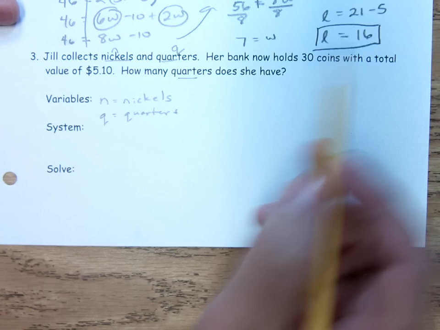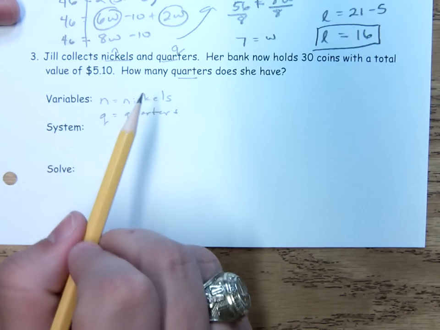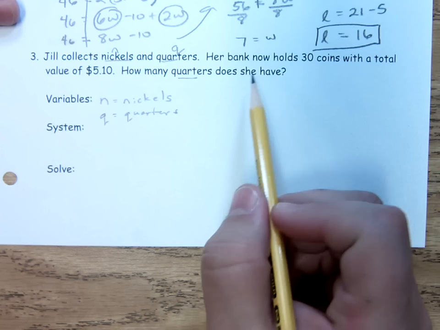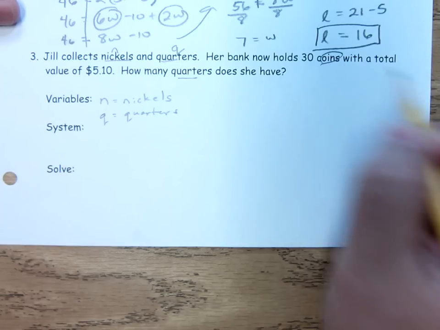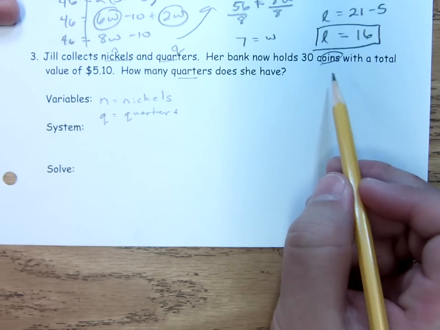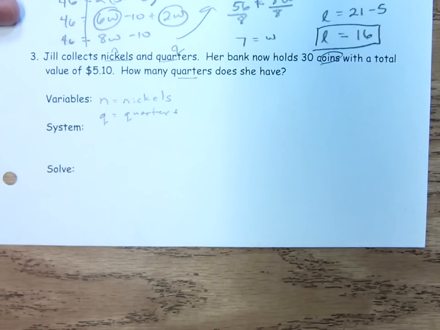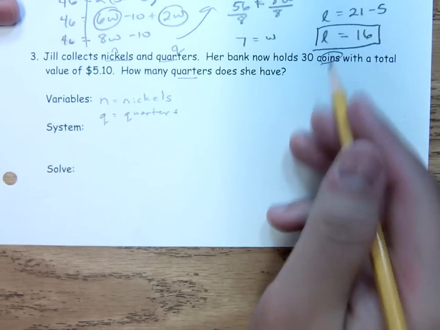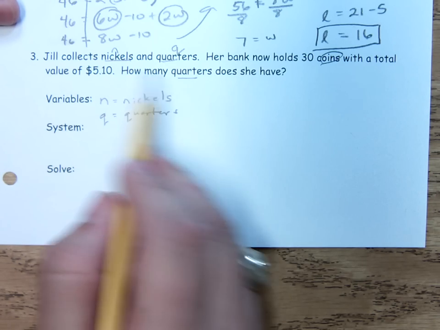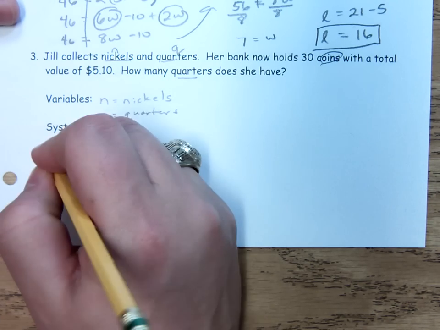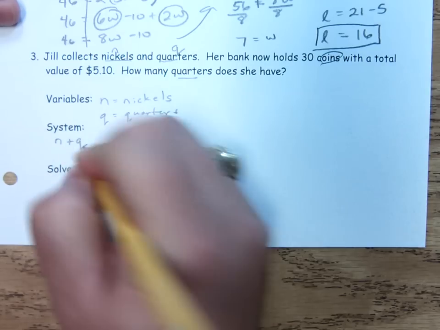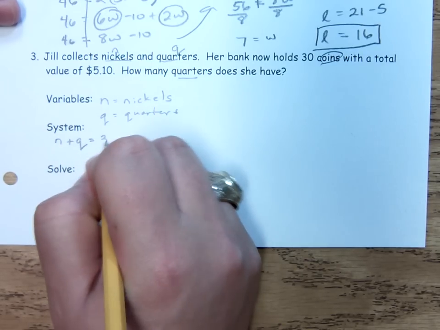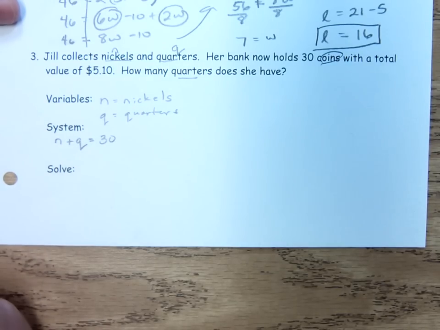Now this is very similar to the bell ringer problem that we had this morning. I know that her bank holds a total of 30 coins. Again, when you see this word coins, you know that you're dealing with just the pieces of metal. You don't care about the value of the coins. So it holds 30 coins. Well, she's only got nickels and quarters in there. So you're going to do nickels, the coin, plus quarters, the coin, equals 30 total coins.